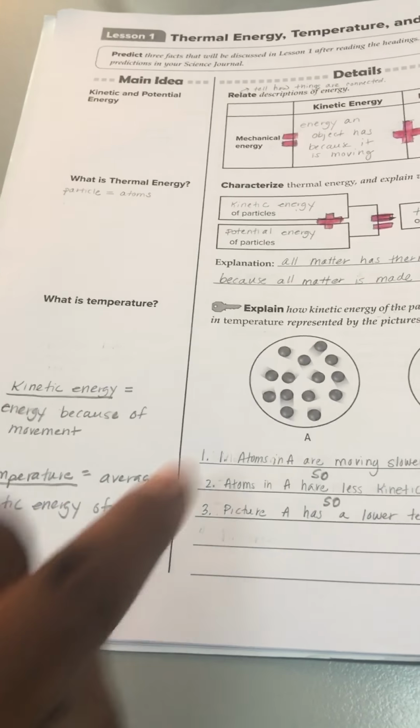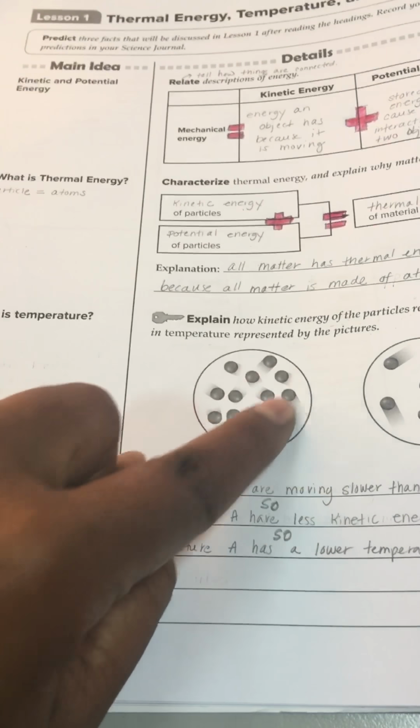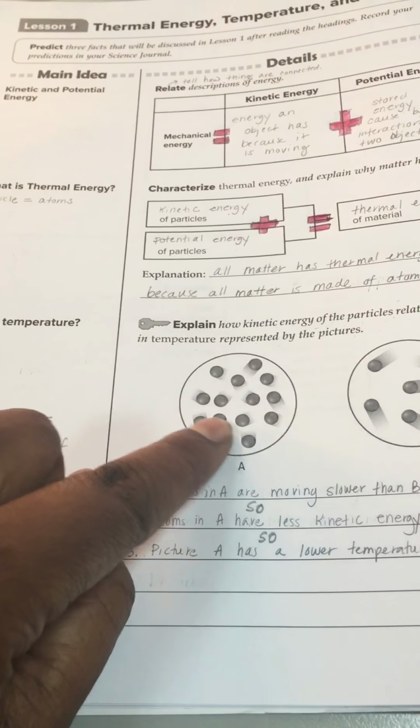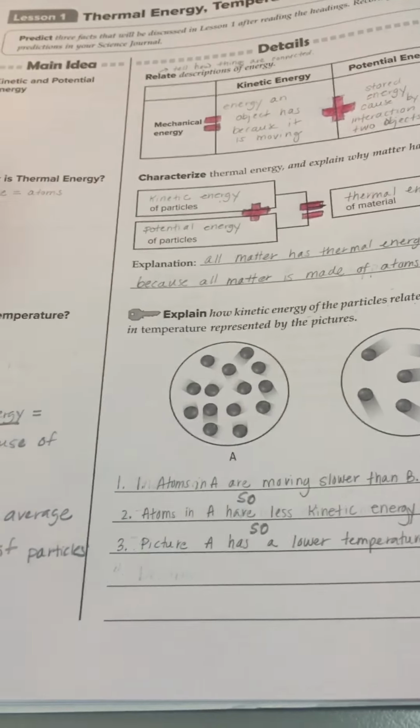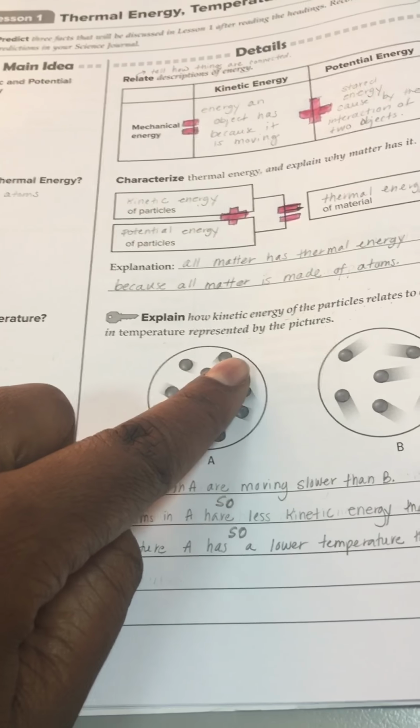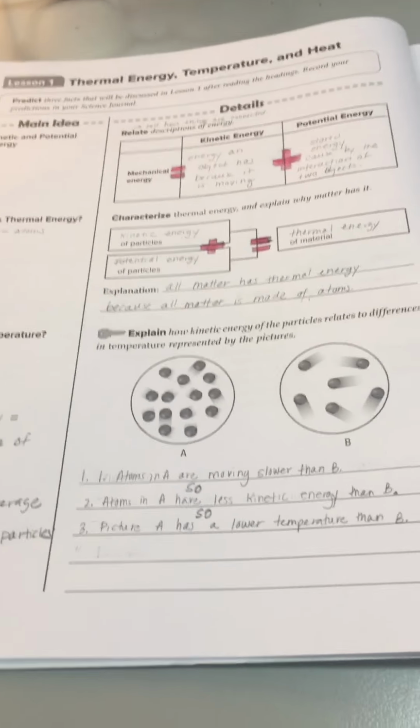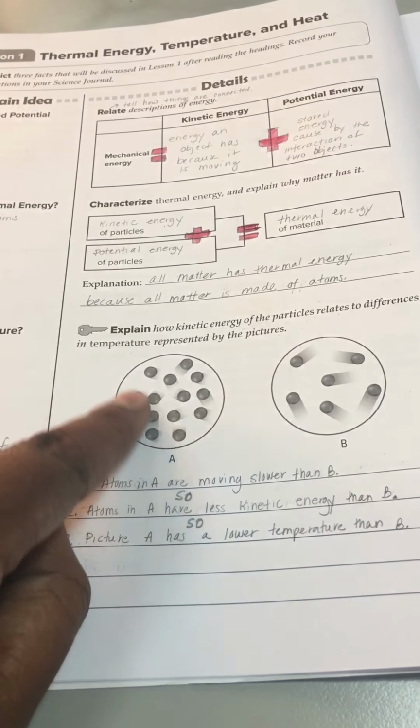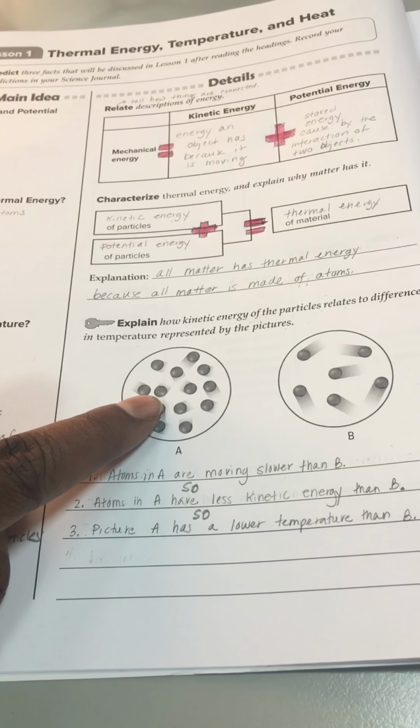And remember what an average means. I would add up how fast all of these particles were moving, and then I would divide by how many particles I see, and that would give me the average. So since these are all moving a lot slower than these, this has to have a lower temperature.